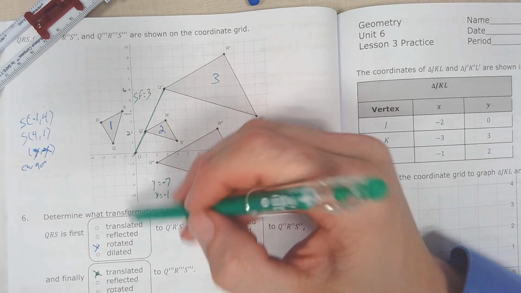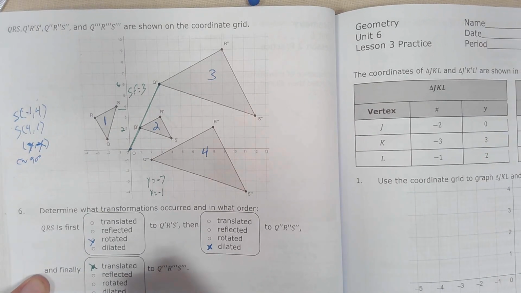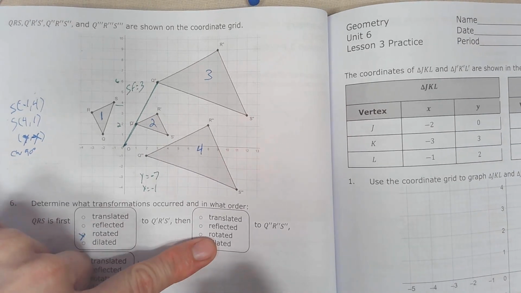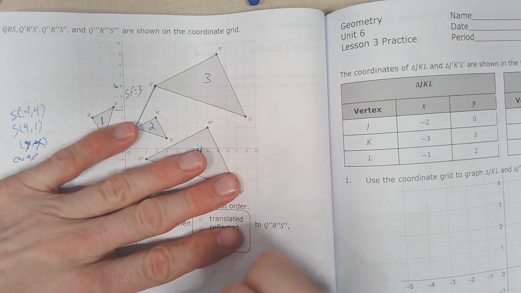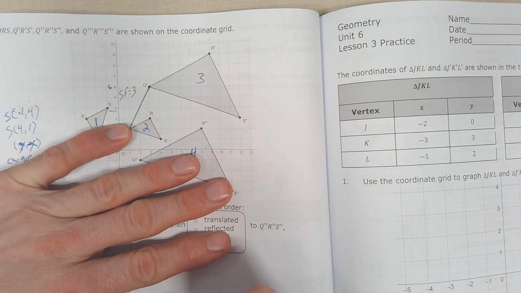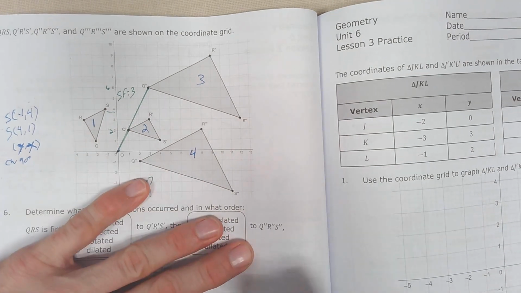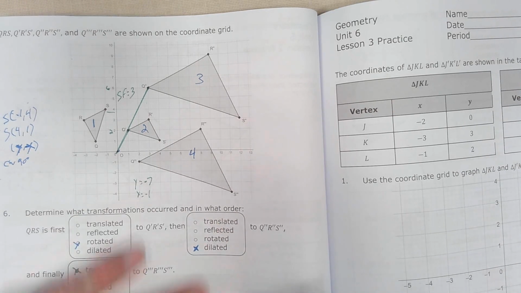QRS, right? So Q to QRS, it was a 90 degree clockwise rotation. So I'm just gonna say x comma y. I'm gonna make it blue. Blue is gonna be x comma y to y comma -x. That's a good one.